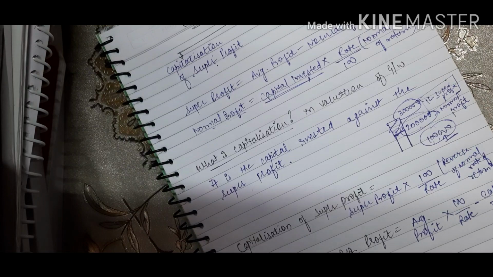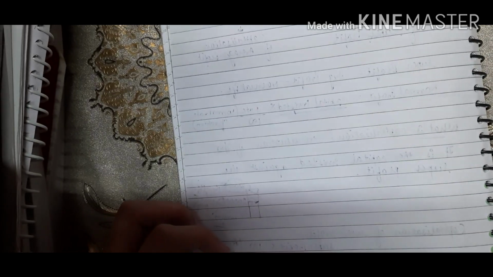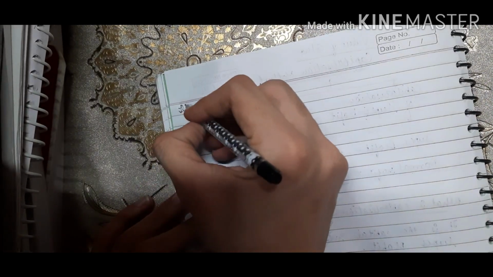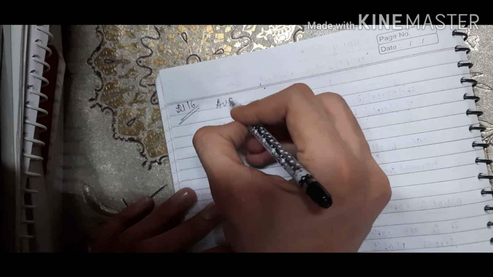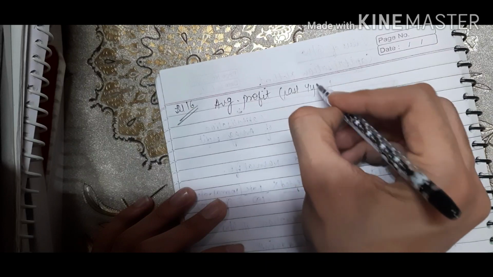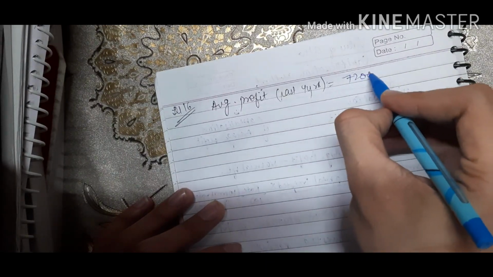So calculate. अब इसको फिर से हम शॉर्ट में लिख लेते हैं जो भी क्वेश्चन में गिवन है. Average profit of last 4 years is given, which is 72,000.